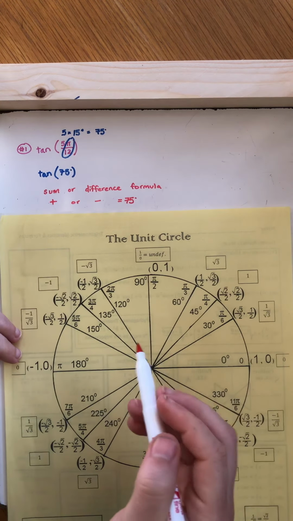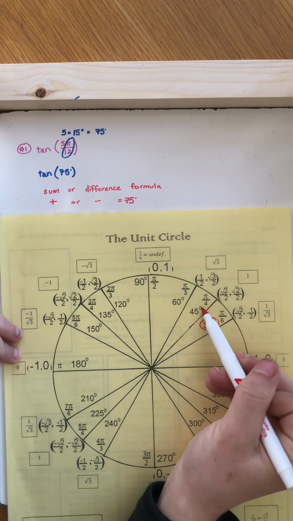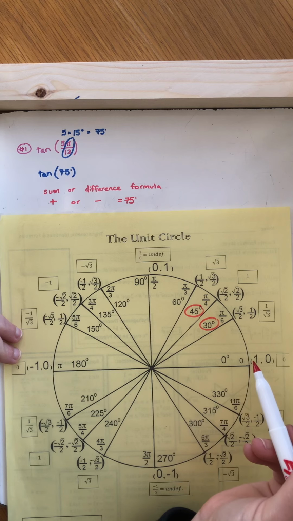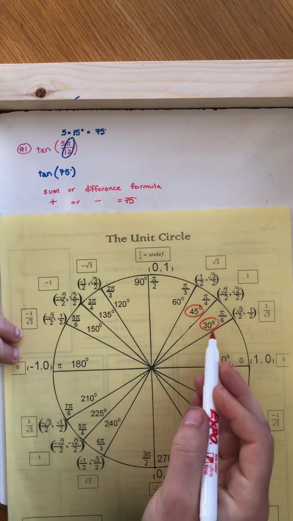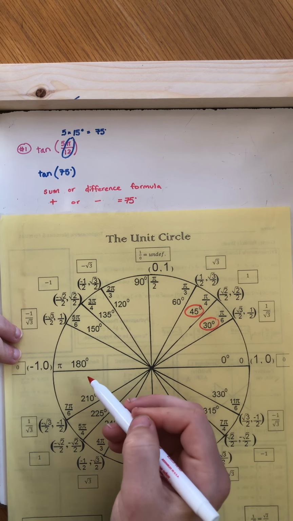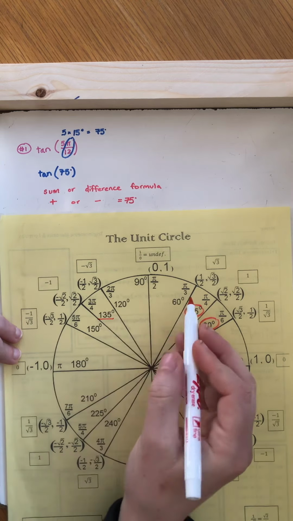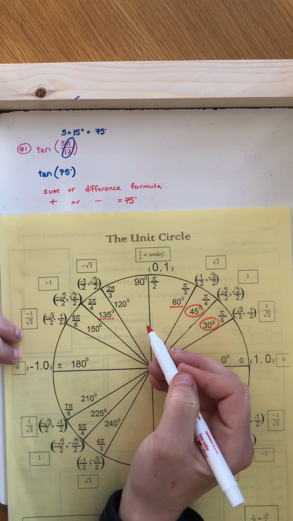And some things that add or subtract to 75 degrees, you have 30 plus 45. You also can do 135 minus 60.